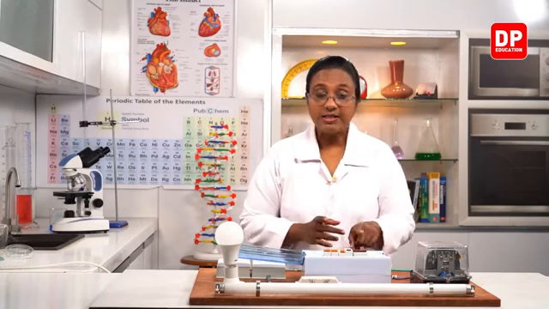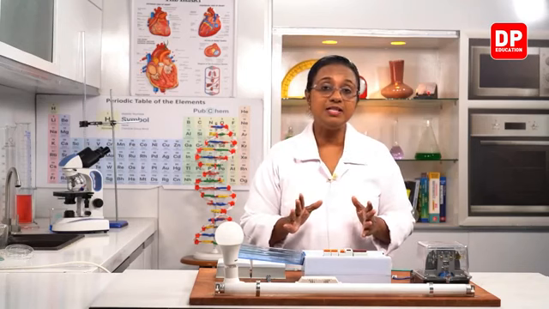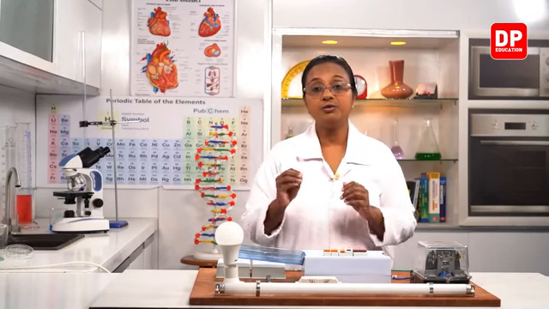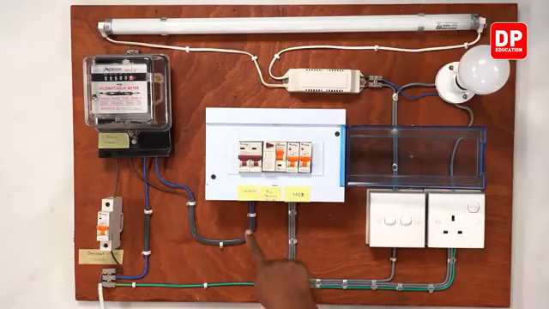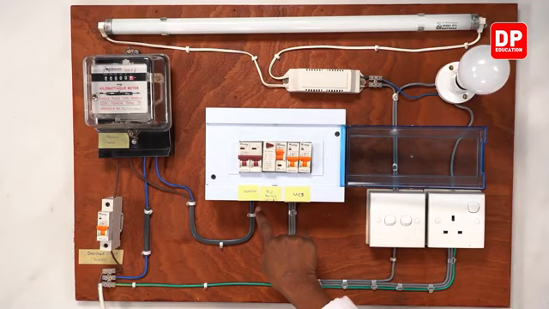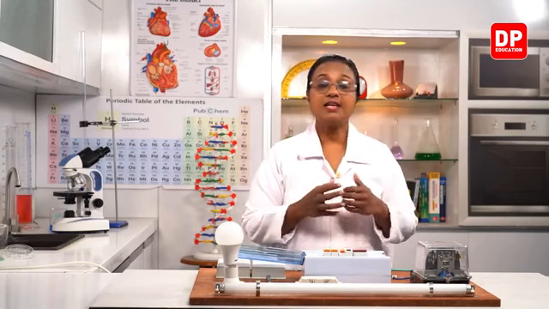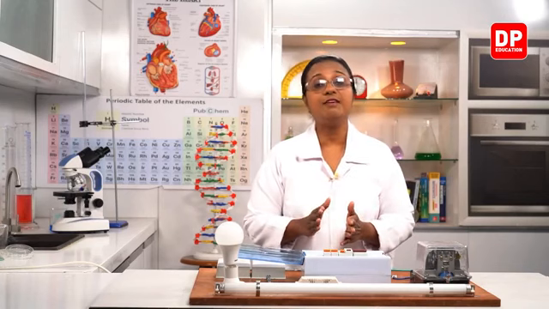And here, the isolator has the ability to cut off current to the live wire and the neutral wire. Here you can see in this connection, both the brown and the blue colored wires are connected to the isolator. So because of that, these types of switches are called dual pole switches, where there is connection to both the live wire and the neutral wire.